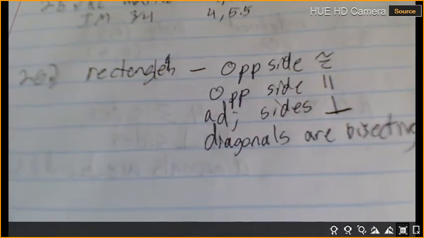Okay. Questions about any of those? Are you guys comfortable finding the length and the slopes?